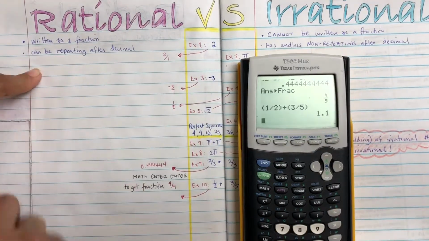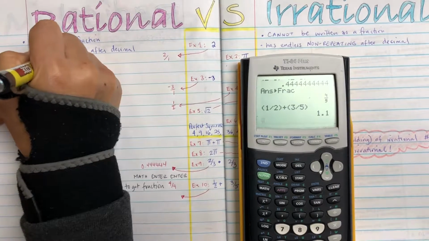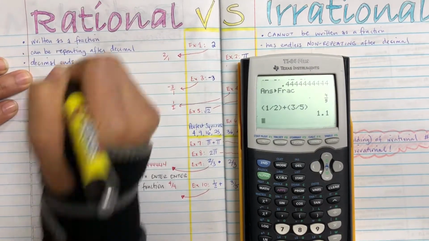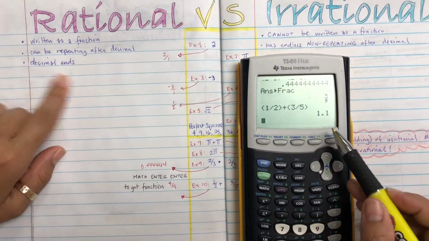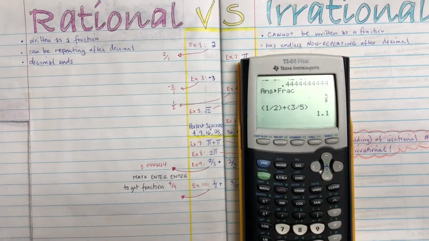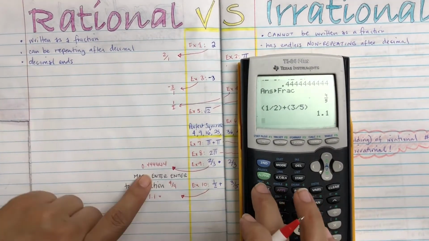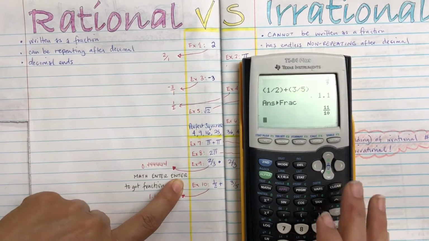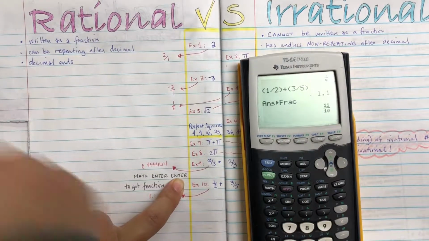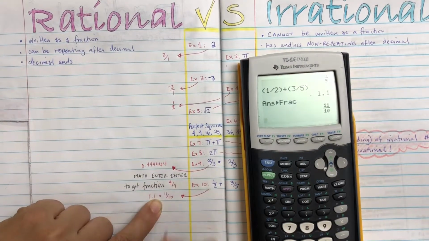Get 1.1. So let me add one more definition under rational numbers. Rational numbers, also the decimal ends. So if the decimal ends, it's rational. So in this case, it's a rational number because the decimal ends. And again, math, enter, enter will make it into a fraction, and you can see that's a rational number.